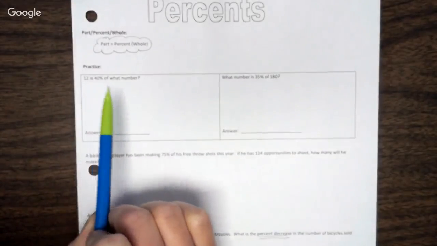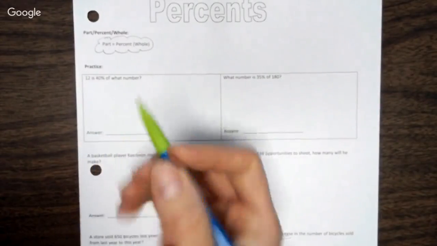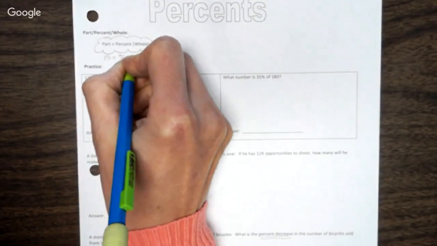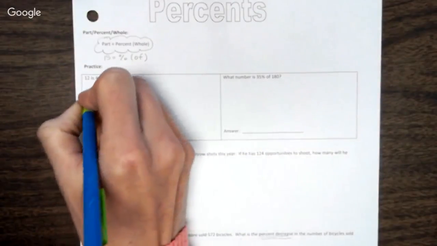So let's start off with some practice. The first couple examples are just straight up. They tell you the is, they tell you the of, they tell you the percentage. And I'm going to remind you that the part is always the is and the whole is always the of. That will help you to identify part and whole.